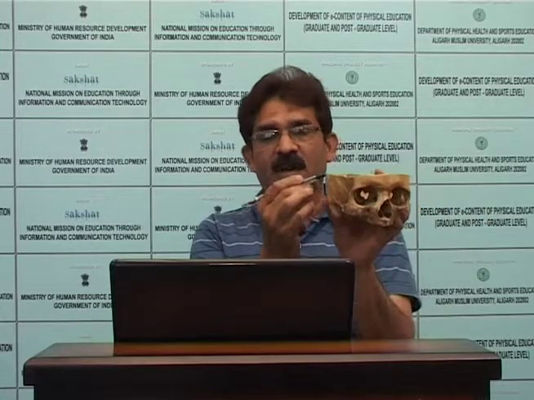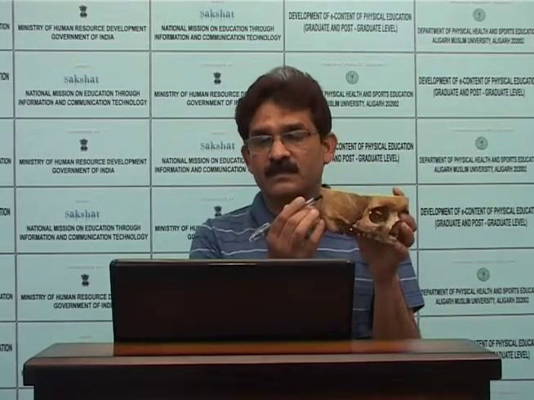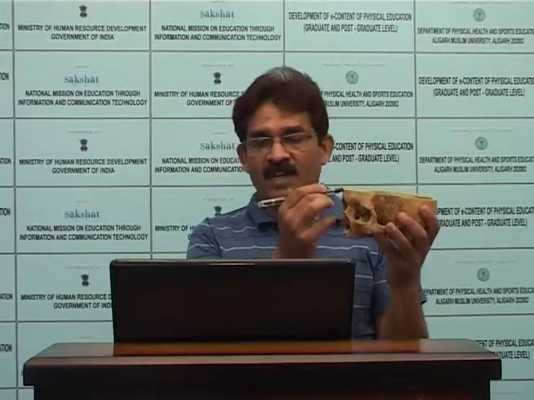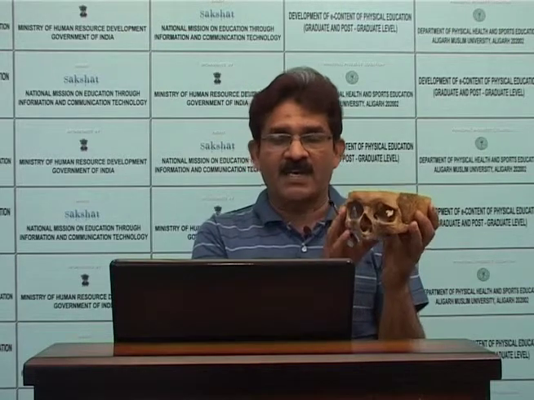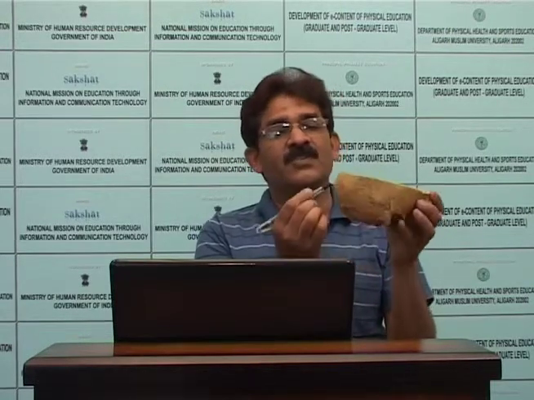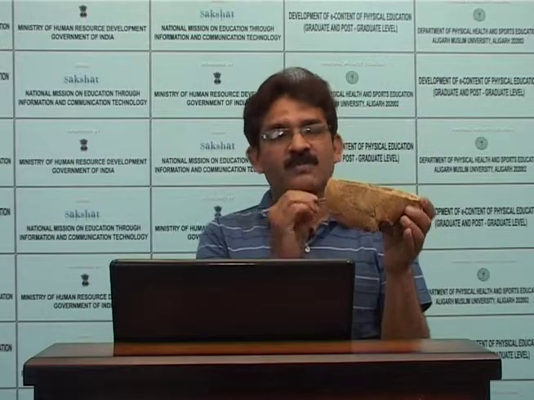Let us start the lateral aspect of the skull. First of all, we know the temporal bone. The temporal bone is situated in this area. In this area is the frontal bone, and third, this part is the occipital bone.